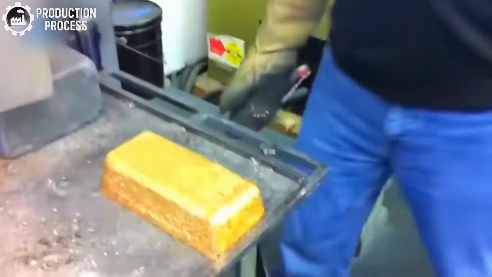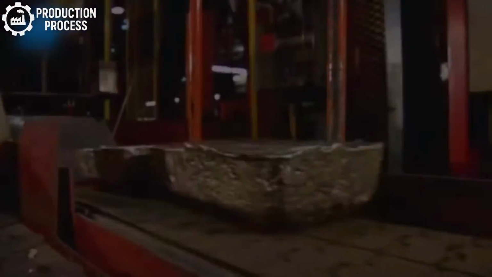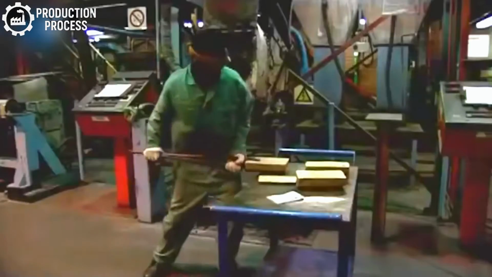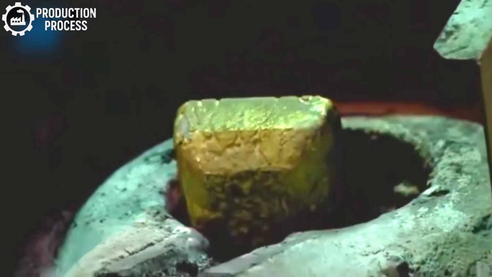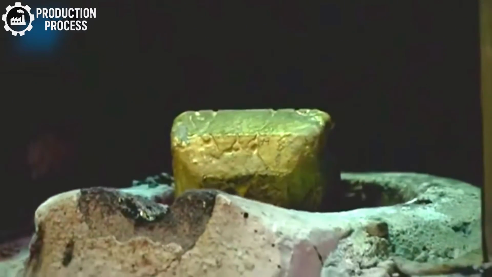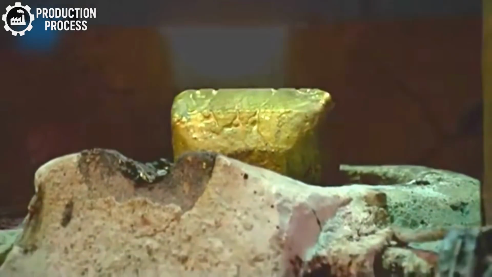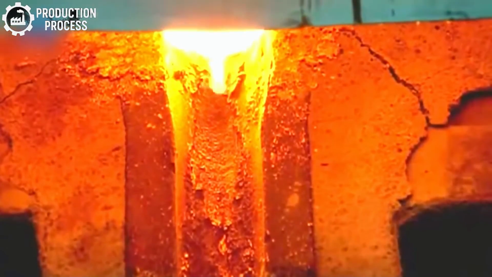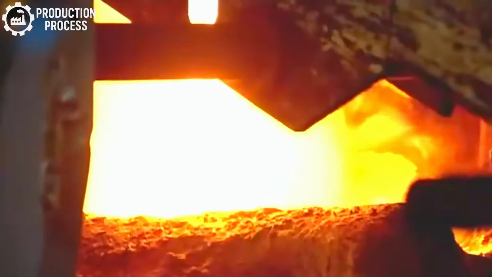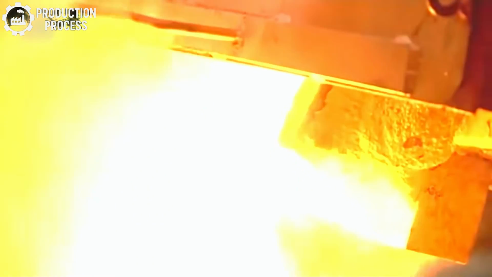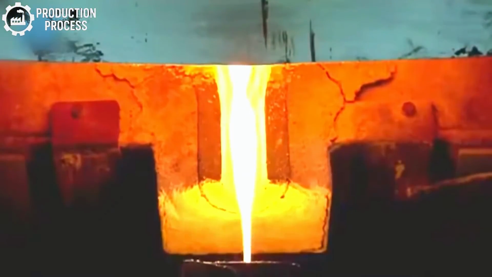This property, along with its excellent heat and electrical conductivity, makes gold valuable in various industrial applications such as electronics and aerospace. Gold can be used to create a thin coating on surfaces through a process called gold plating. This technique is employed in industries like electronics, where gold is applied to connectors and circuitry for its excellent conductivity and corrosion resistance.